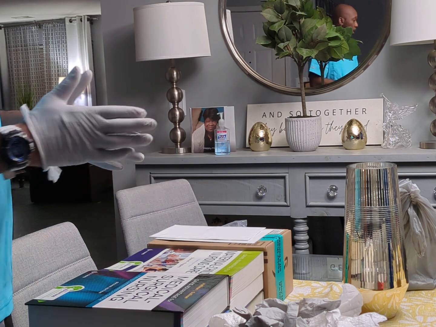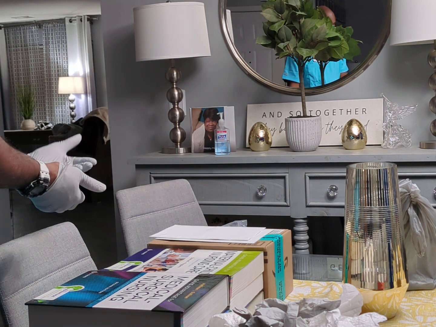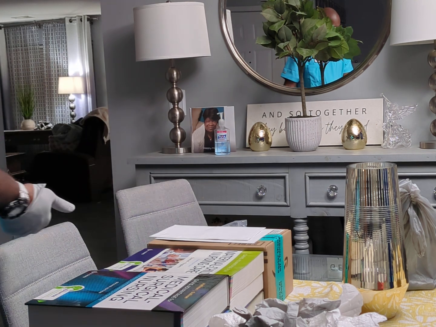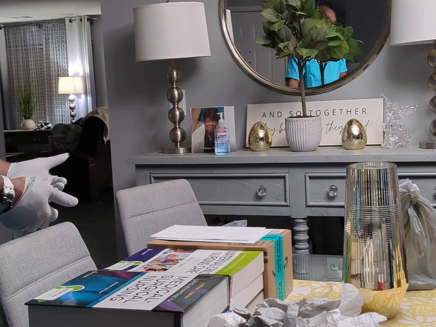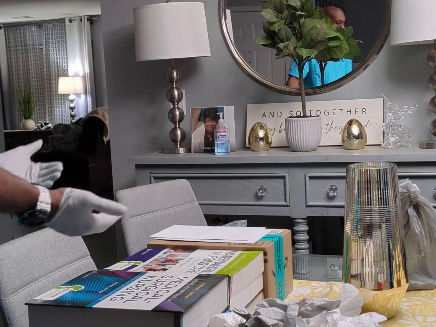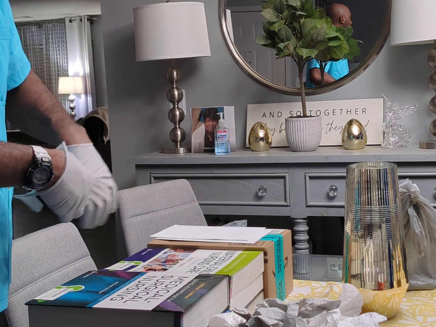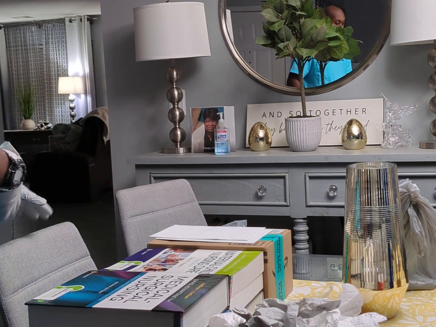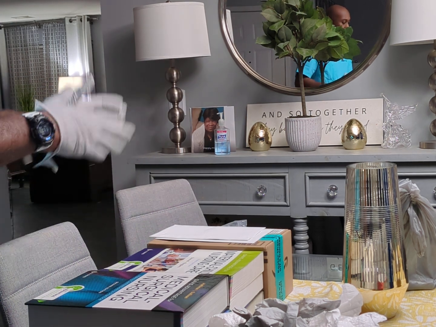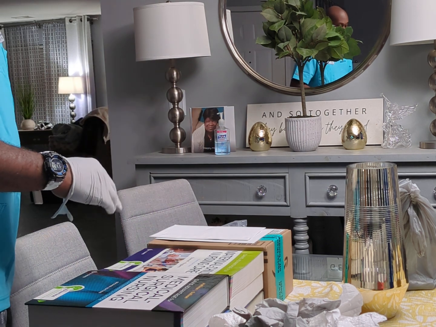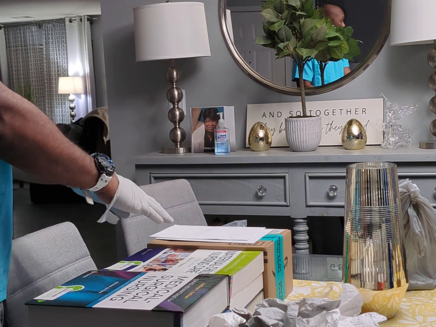Since I have not opened the kit yet, I would just place a chuck or a continence pad right here, right next to me, so that I can throw my dirty stuff onto that continence pad and get rid of it. People do different things.